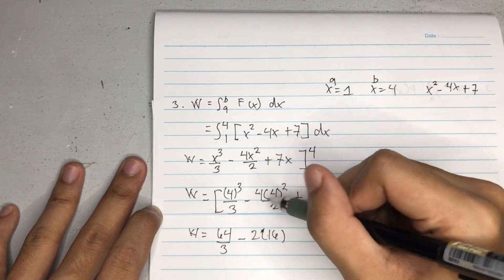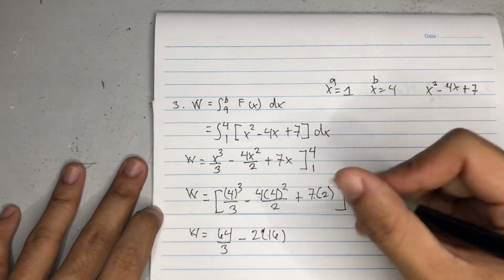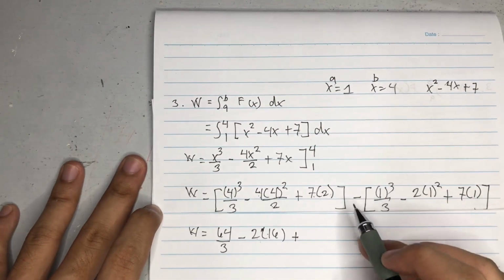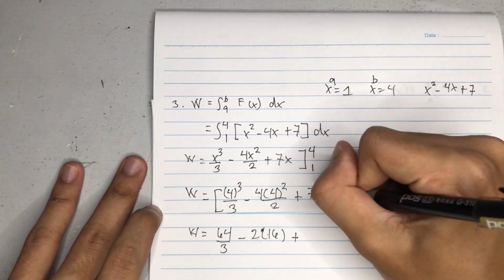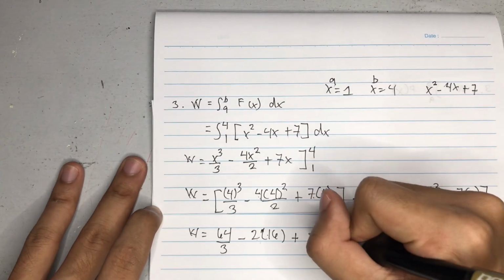Ito na lang to guys, which is yung magdi-divide. Pagdi-divide na natin silang dalawa, kaya magiging 2 na lang to. Tapos plus 7 times 4. 4 yun guys. 7 times 4 is equals to 28.